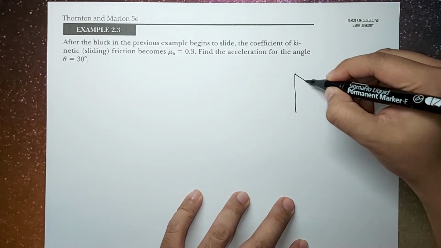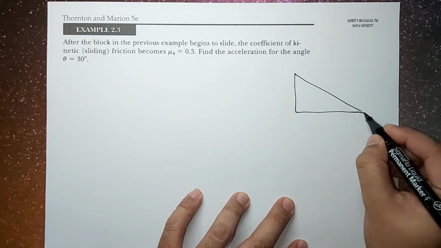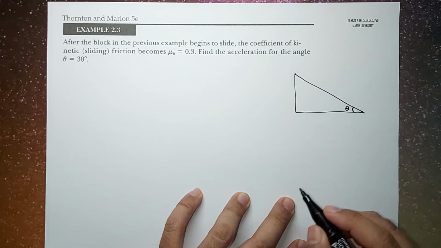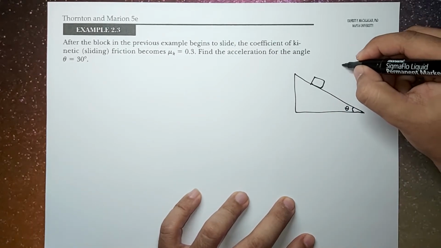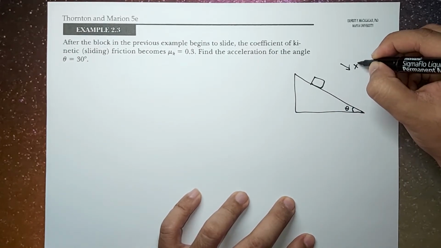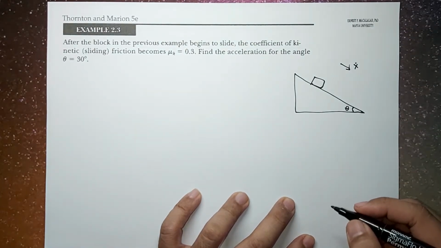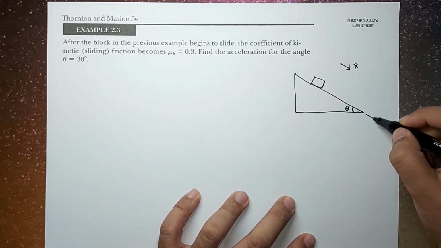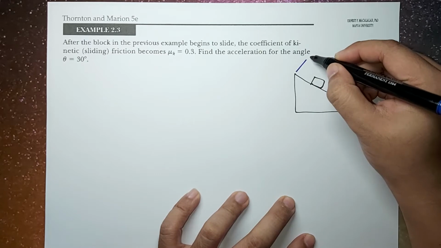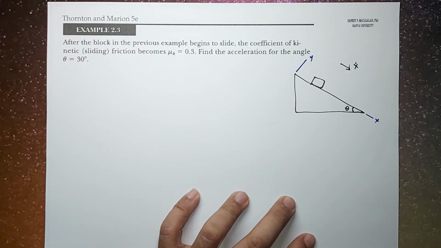So in this case, our block on this inclined plane, whose incline is at angle theta, is now starting to move. So it now has a velocity equal to x dot. Again, setting the x and y directions to be along the incline and perpendicular to the incline respectively, and then identifying the forces now.